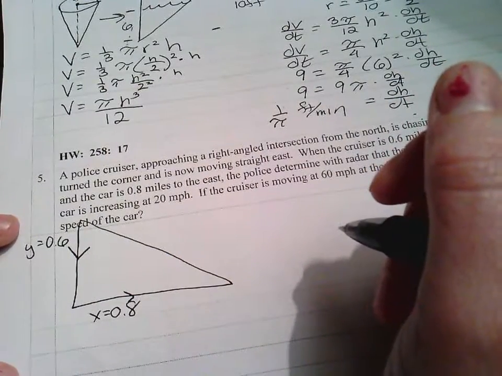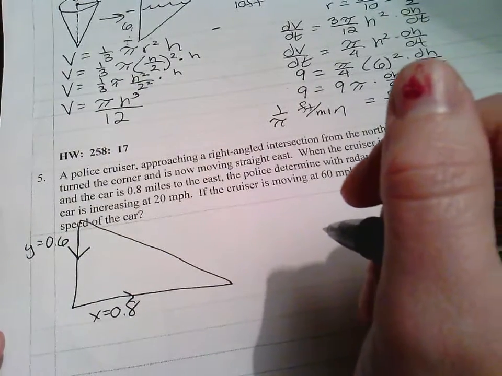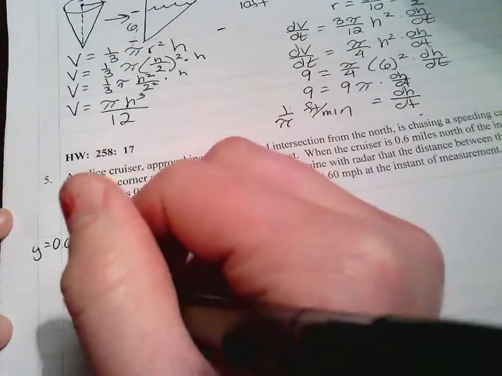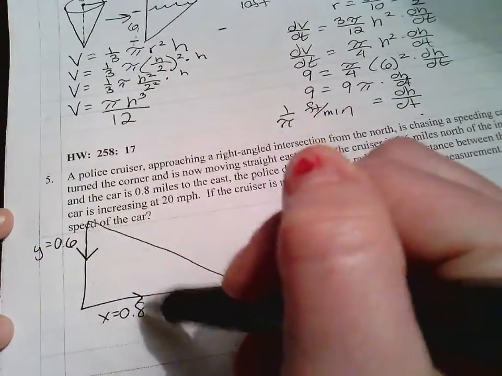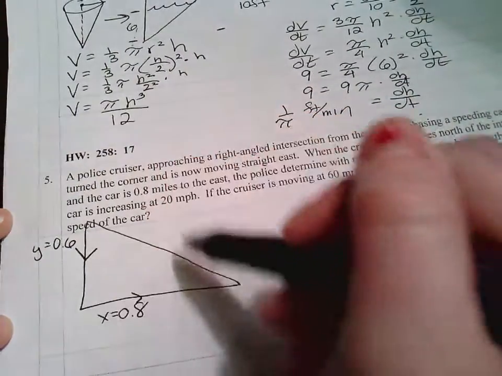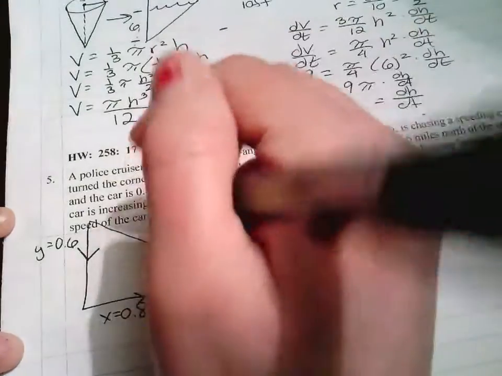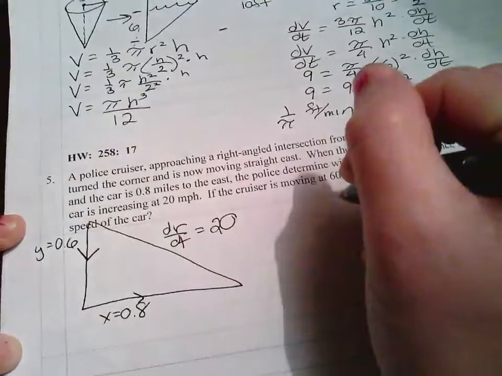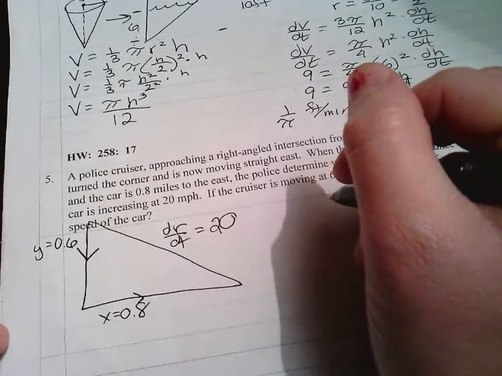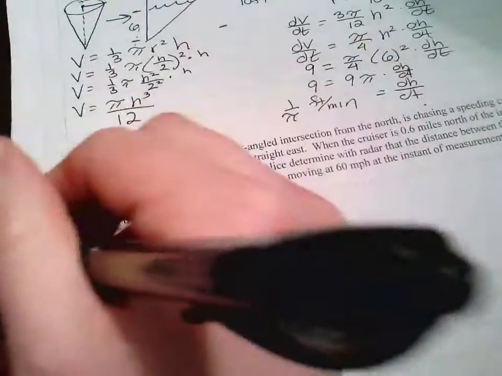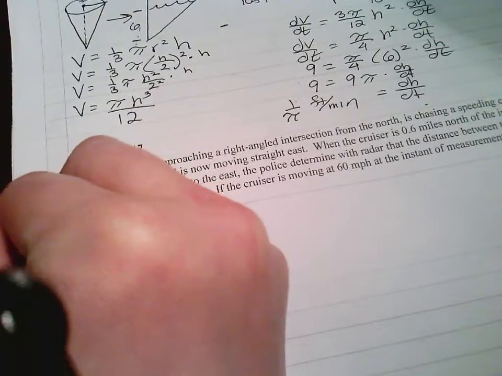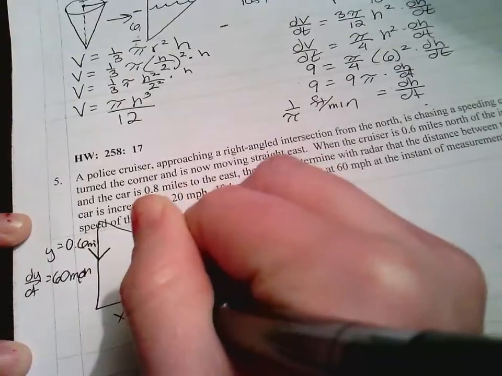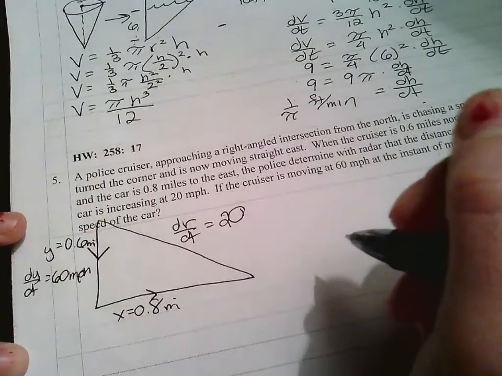The police determine with the radar that the distance between them and the car is increasing at 20 miles per hour. So remember vectors, this plus this is this, the resultant. So dr over dt is 20 miles per hour. If the cruiser is moving at 60 miles per hour, so dy over dt equals 60 mph, what is the speed of the car?